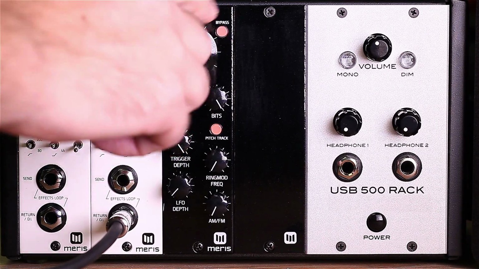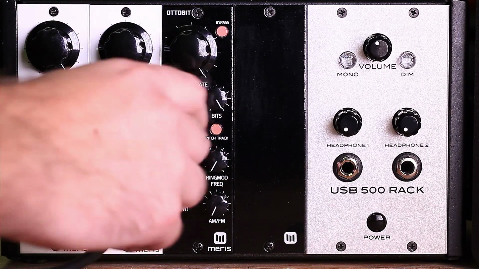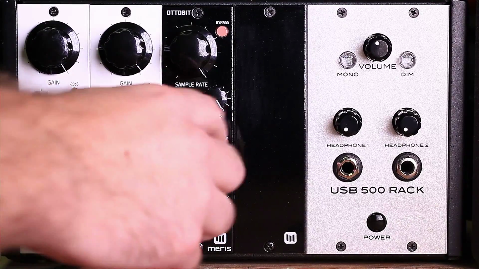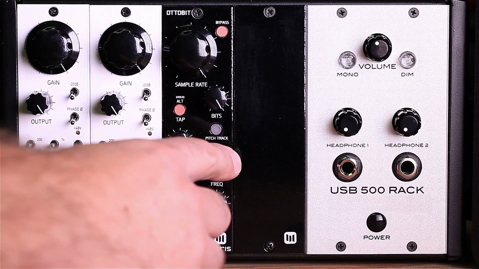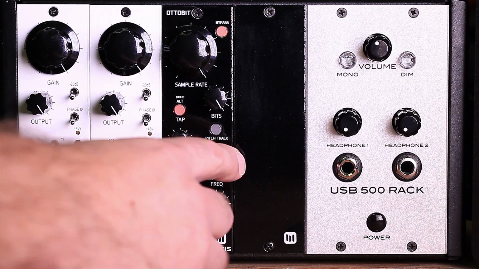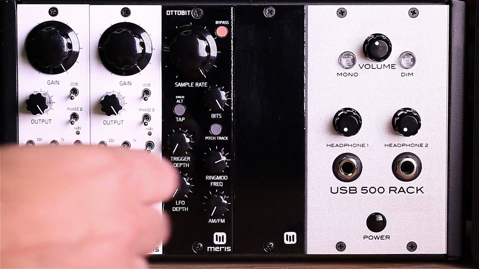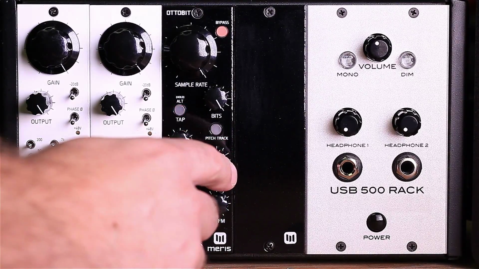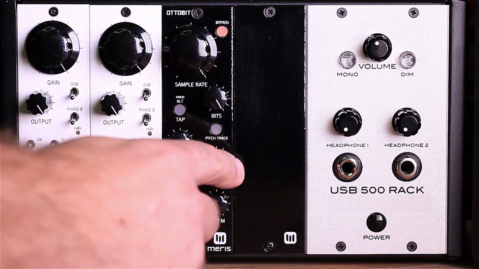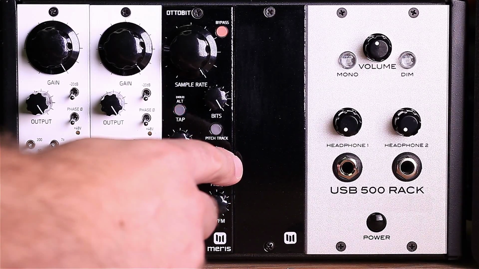The Ottobit features a very advanced and flexible ring modulator that you can use to further mangle your audio. From standard bipolar ring modulator sounds, back down to subsonic rates for a tremolo-like effect.